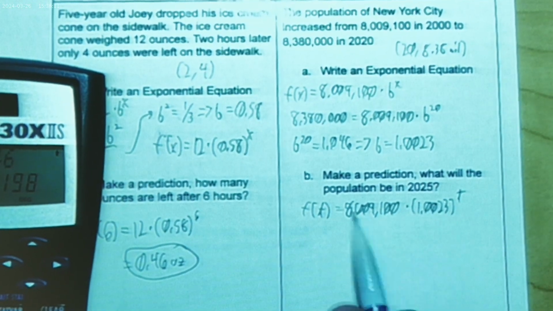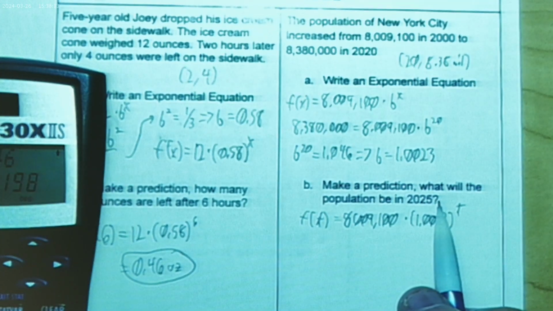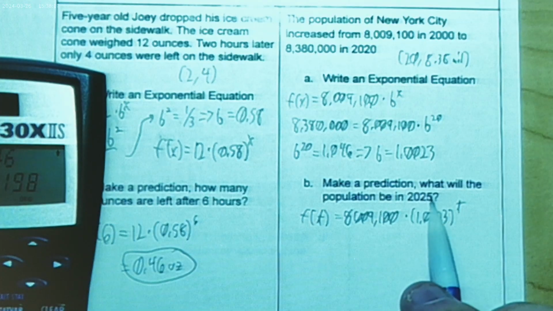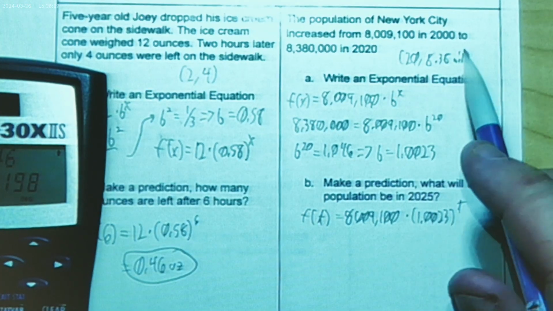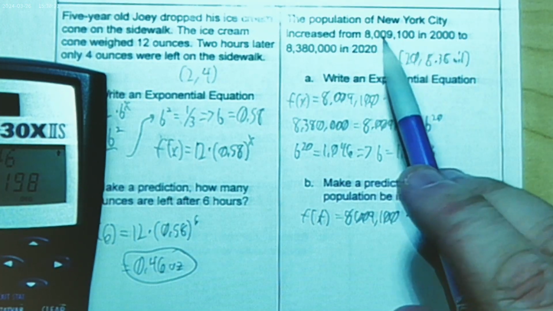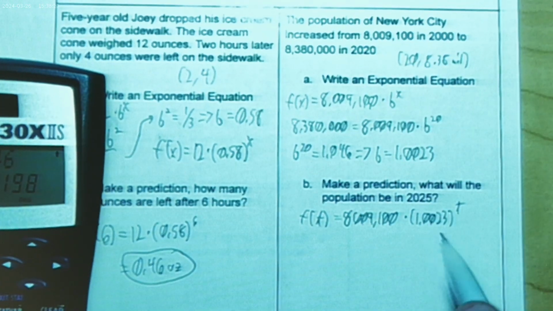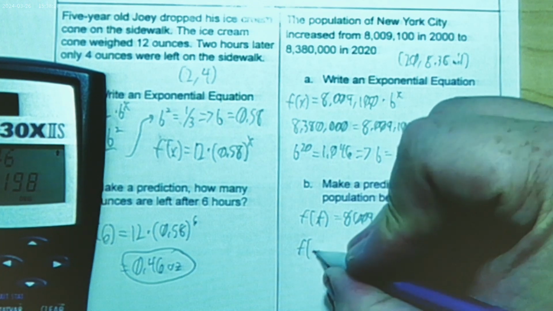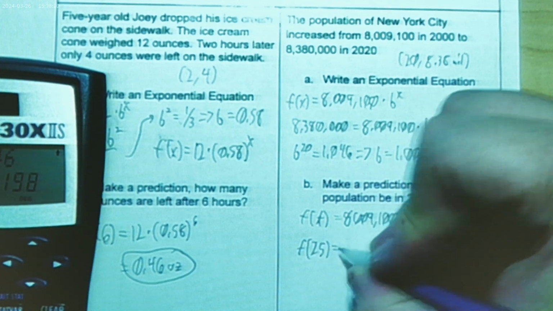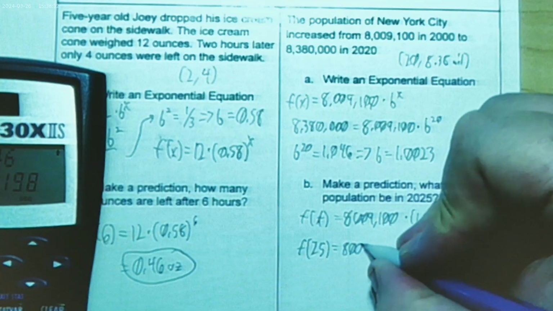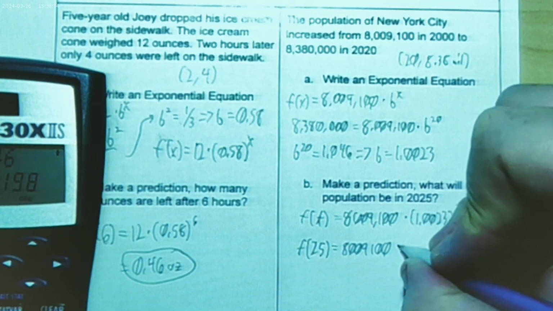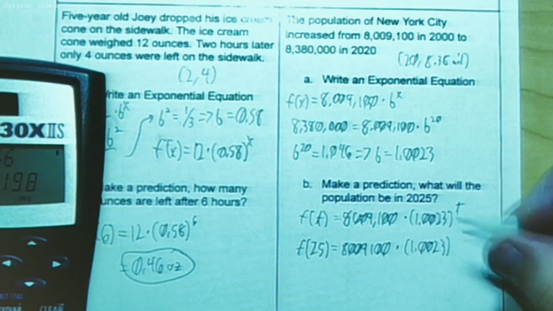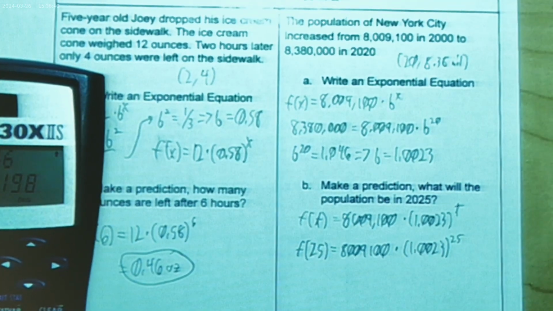So make a prediction. What will the population be in 2025? Well, again, in 2025, we're looking at the passage of time. And so 2025 is 25 years after our initial look. So we're going to set t equal to 25. Times 1.0023 to the 25th.